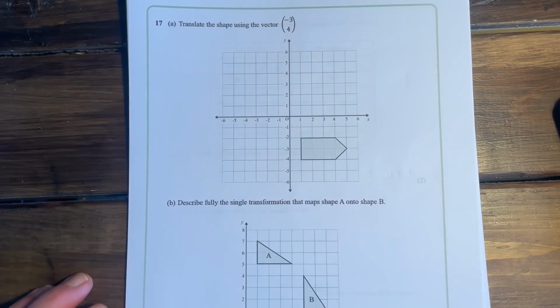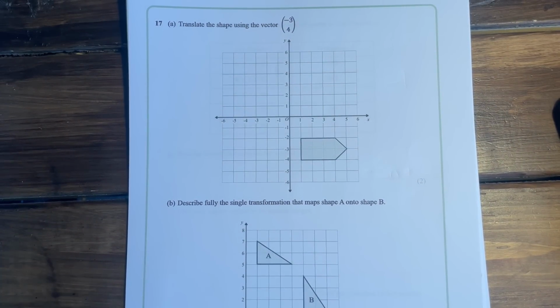Right, translate the shape using the vector -3 and 4.